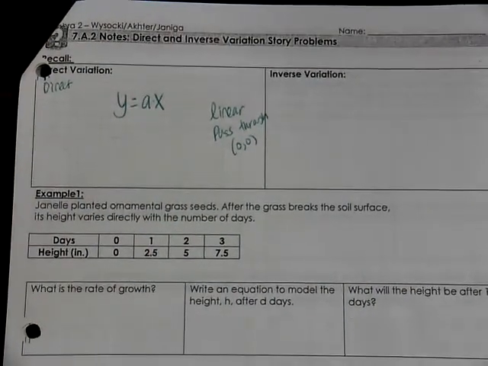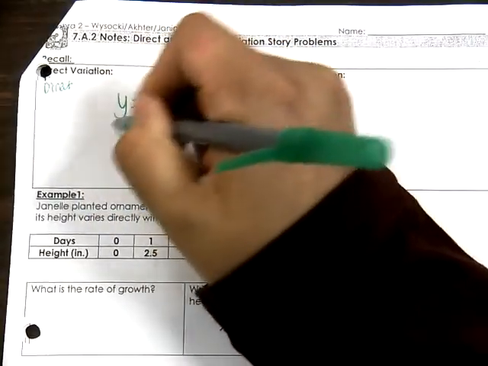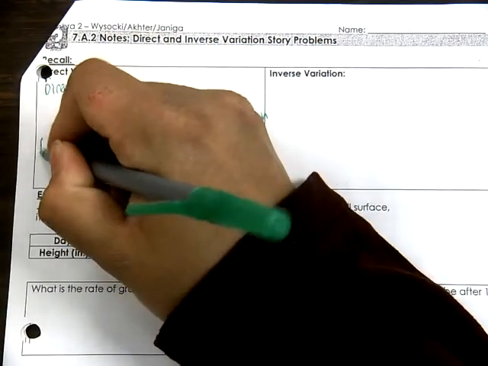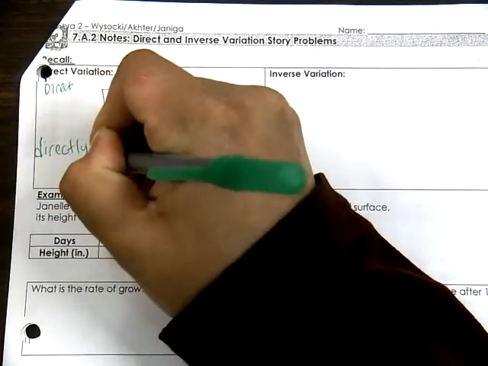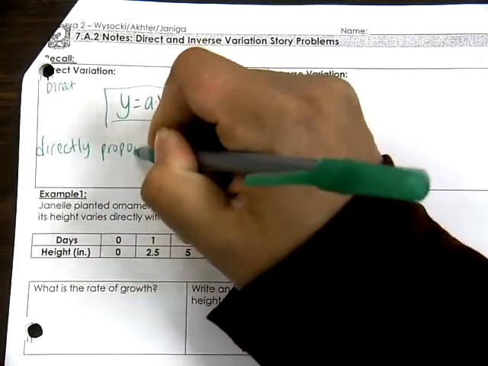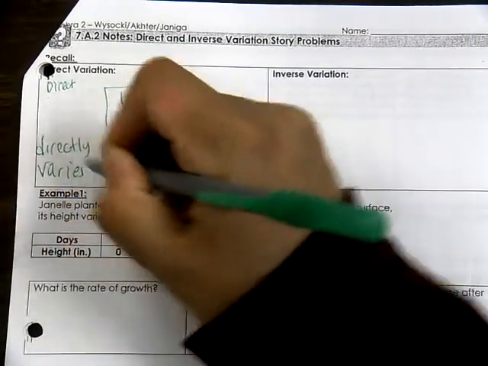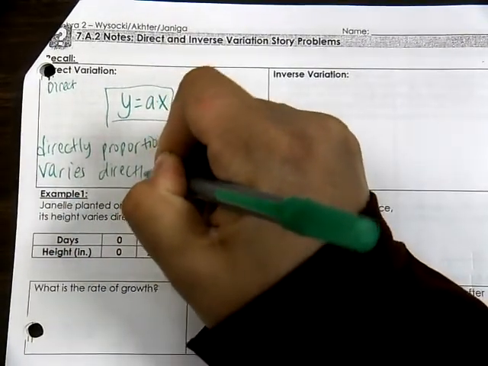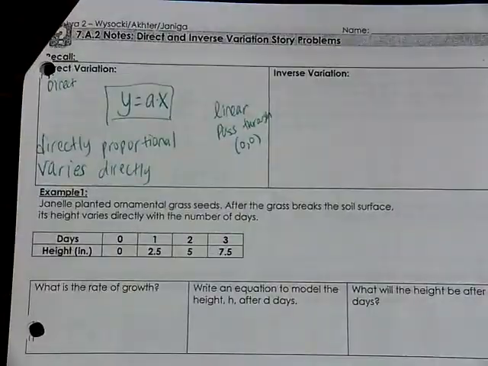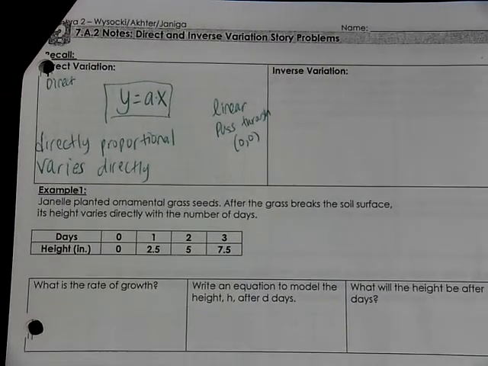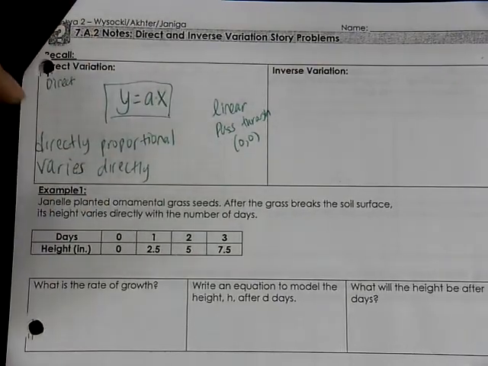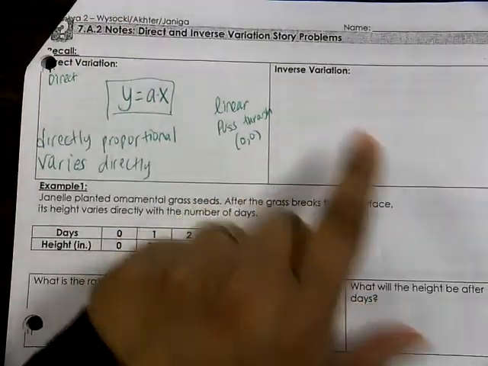And as far as words that you would see that would tell you that you need to use this equation, you would look for the words either directly proportional, we're going to see more of that today, or varies directly. And we saw that yesterday with the two story problems as well. Okay, so that's pretty much it for direct variation. You just have to remember to use the right equation if it says the word varies directly versus inversely, which is what we'll see on the next part here.